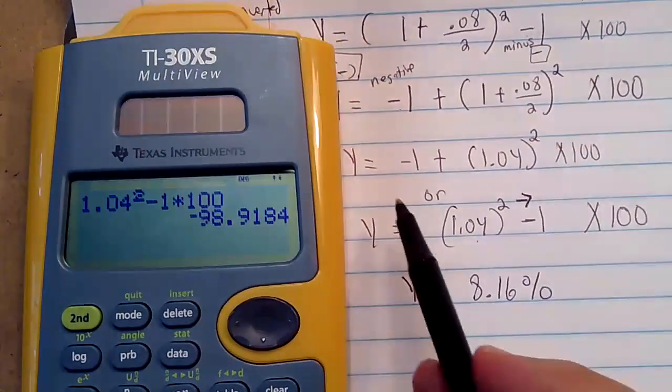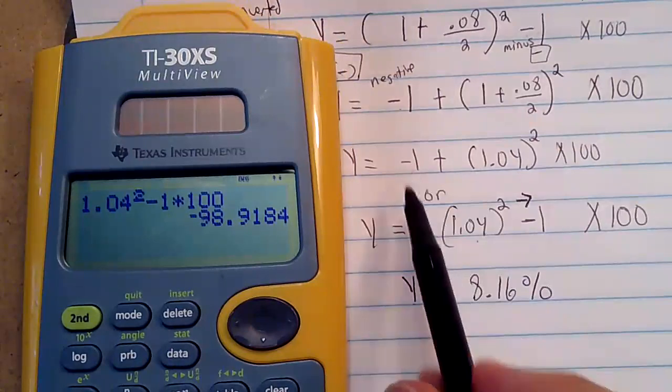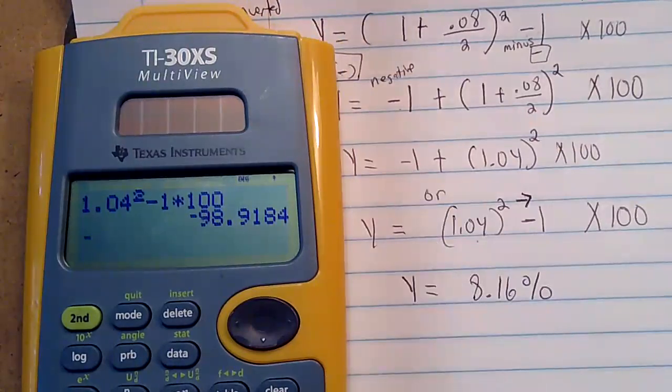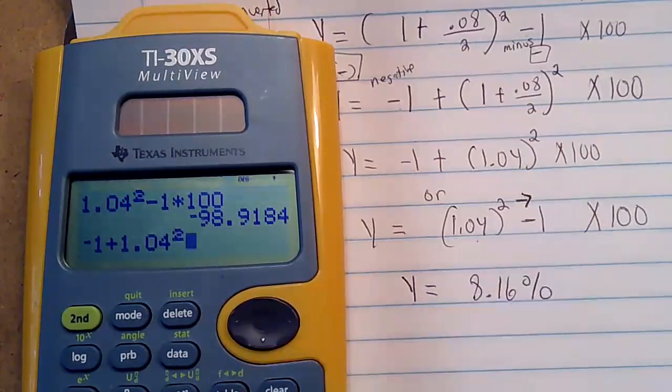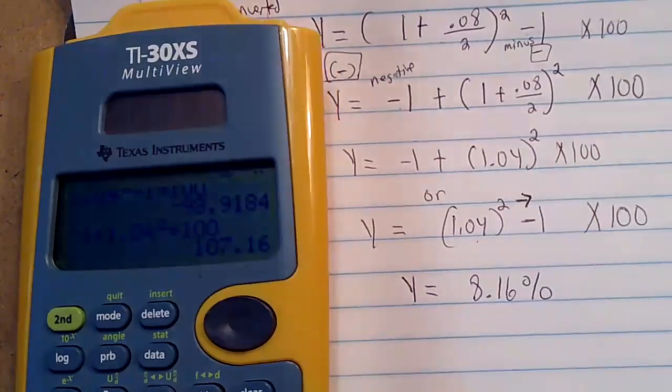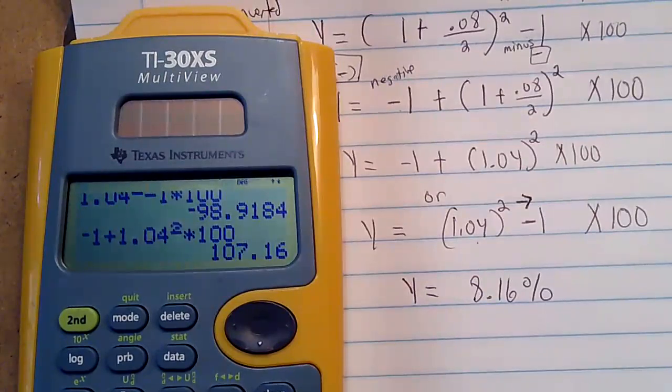If I type this one, which is usually my favorite anyway, I usually like to write it down first. So, -1, and then plus 1.04, and then I raise it to the second power, and then I push it down, and then times 100. Oh no, now I'm getting 107. That's not good. I'm supposed to get 8.16.